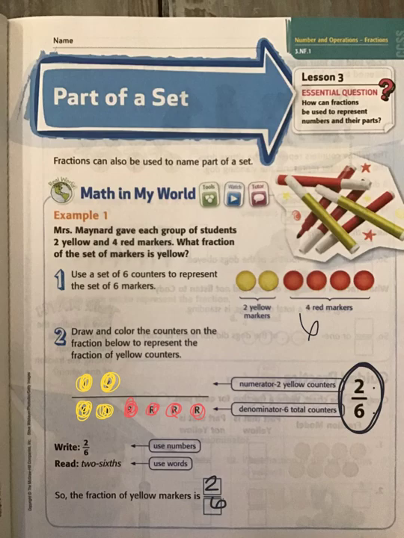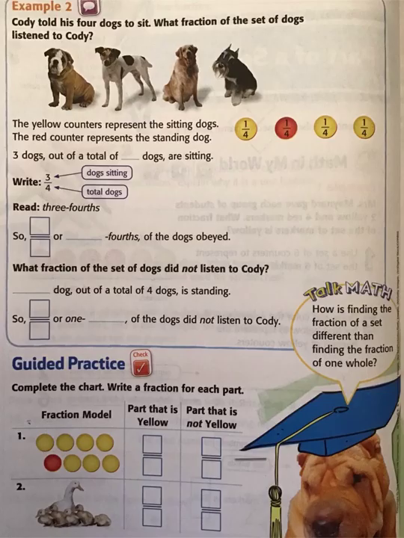Okay, turn the page with me to page 582. And let's look up at my set of dogs. So it says, Cody told his 4 dogs to sit. What fraction of the set of dogs listened to Cody? All right, there's Cody's dogs. I'm going to use yellow. We have this dog has sat, this dog sat, and this dog sat.